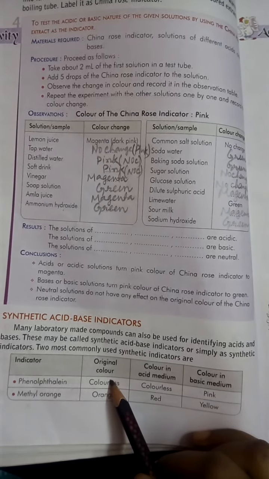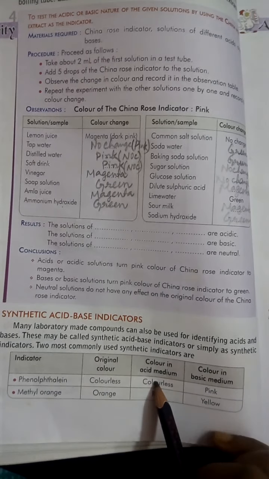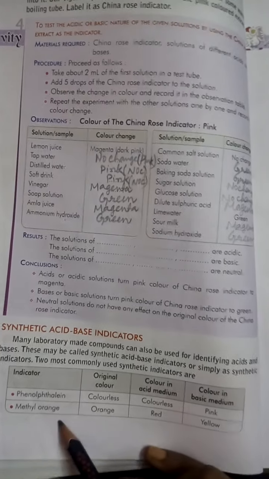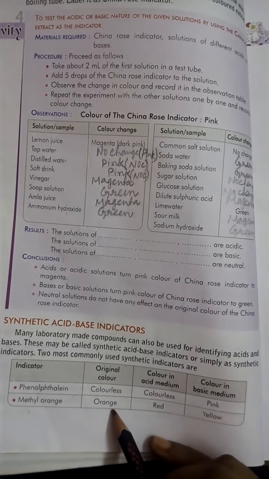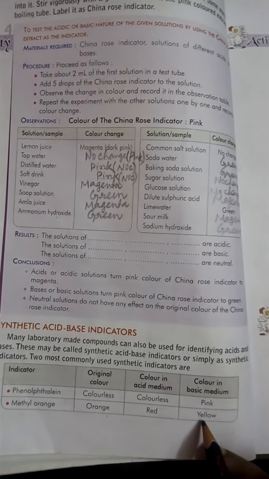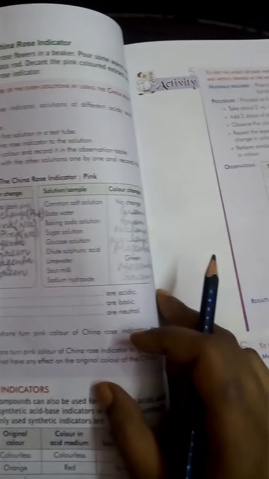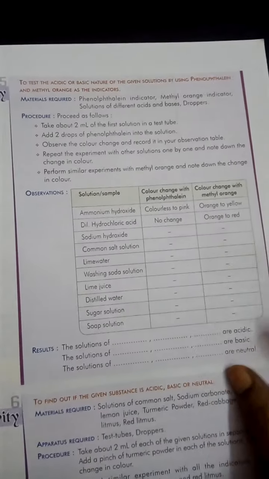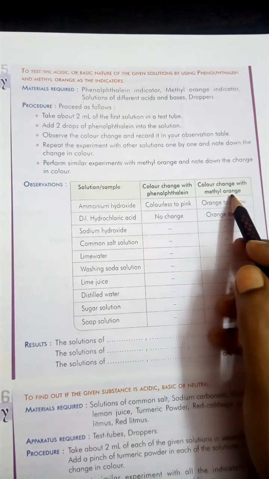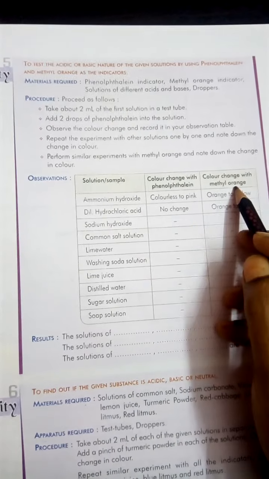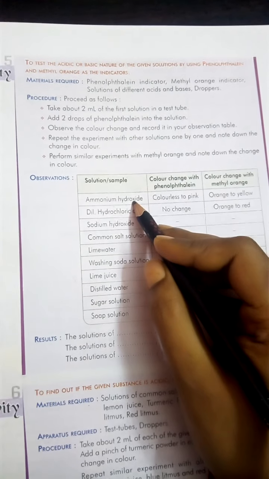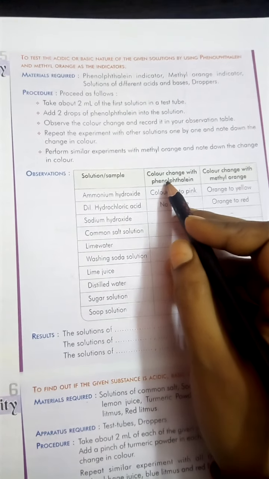So once again there is an activity 5. Here we have to write what the color will change when these solutions are mixed with phenolphthalein and methyl orange. Number 2 is done for you. Ammonium hydroxide, as you know, is a basic solution, so when mixed with phenolphthalein it becomes pink in color, and methyl orange turns from orange into yellow. Dilute hydrochloric acid is an acidic solution, so in phenolphthalein no change, and in methyl orange, orange to red color will change.